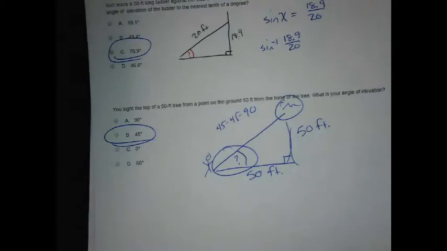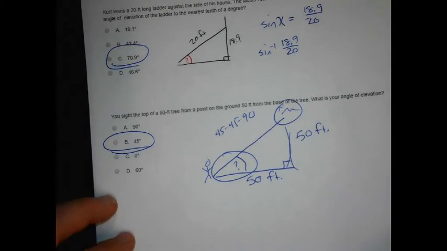And that's it for trigonometry. So folks, I hope you enjoyed the lesson on angles of elevation and depression. I hope you remember all your stuff about trigonometry and everything, because that is it for the unit.